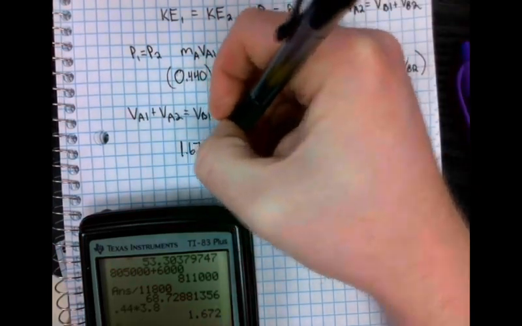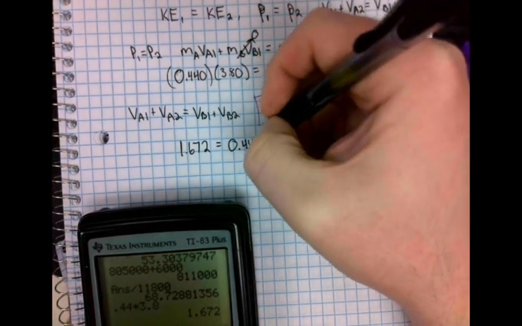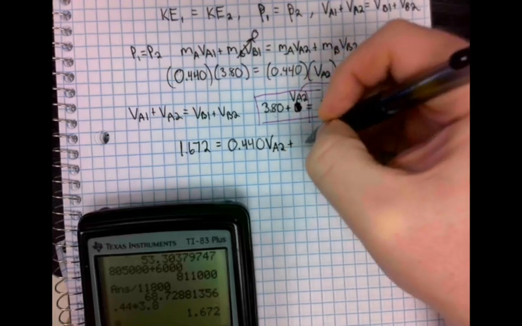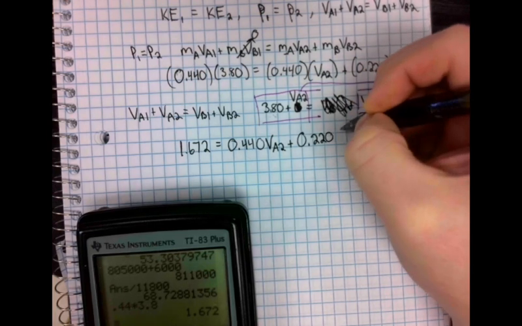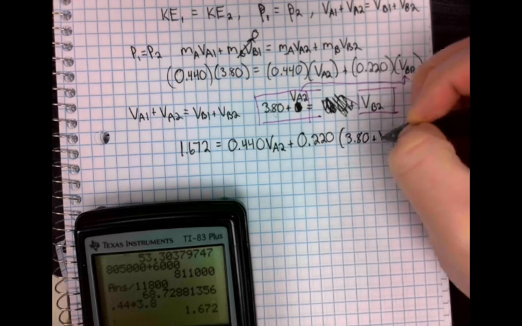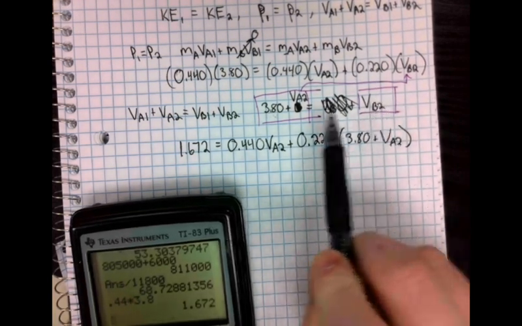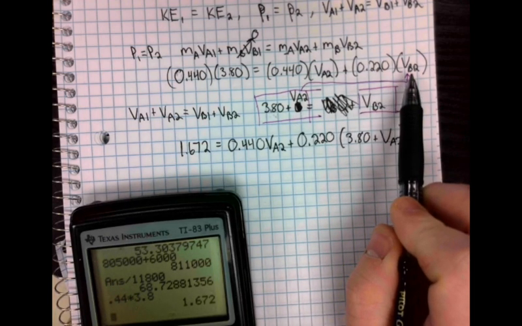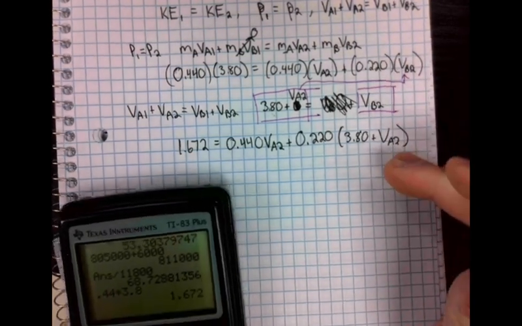So that's this piece, equals 0.440 VA2 plus 0.220 parentheses 3.80 plus VA2. You can see we've solved VB2 by itself, so we're going to plug in 3.80 plus VA2 in place of our VB2 over here. We're solving a systems of equations problem by doing that.